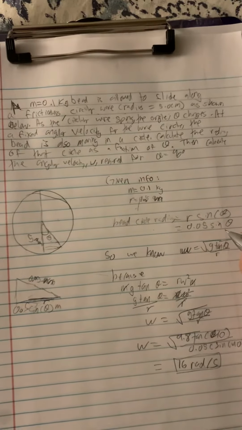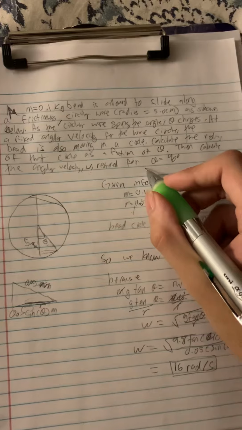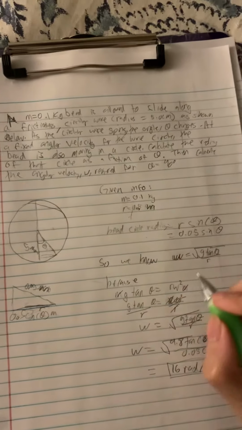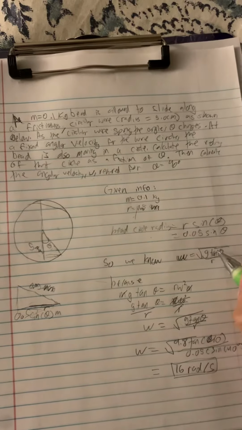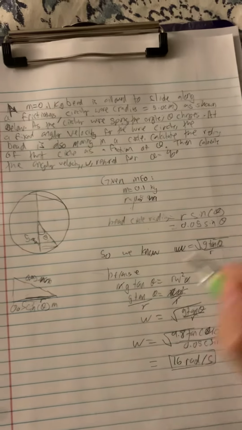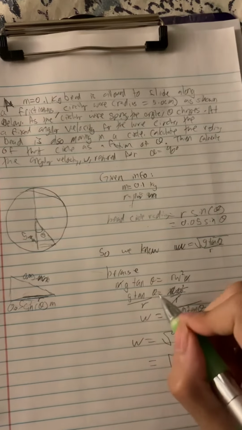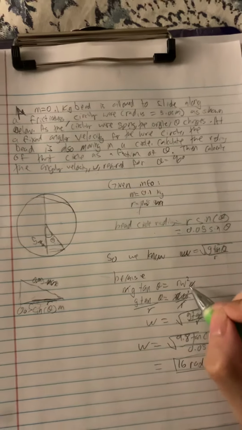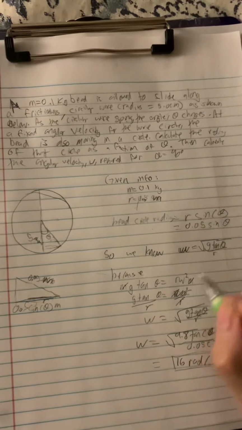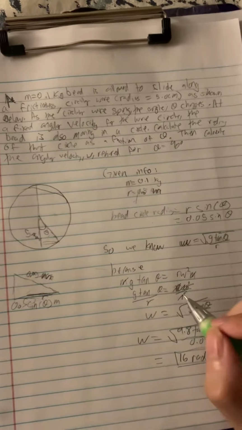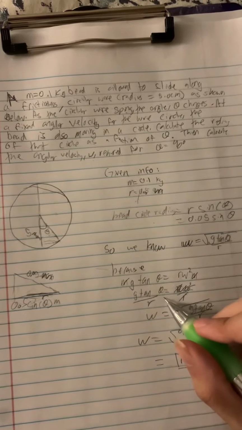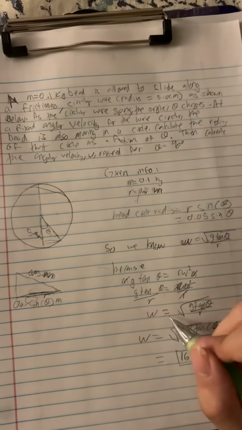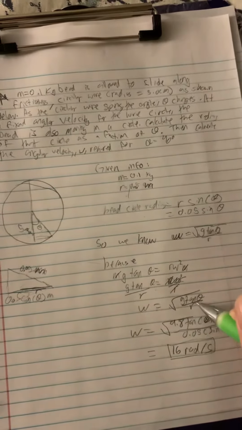So now in order to find what w is when the angle is 40 degrees, it is simply going to be the square root of g tan theta over r. And we know this because mg tan theta equals r w squared m, right? But now we could just do some math and solve for w. Cross out the m's on both sides, and that would just be g tan theta over r equals w squared, and then we square root both sides, so it'll be w equals the square root of g tan theta over r.